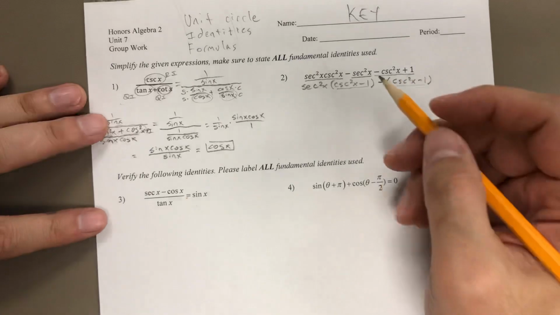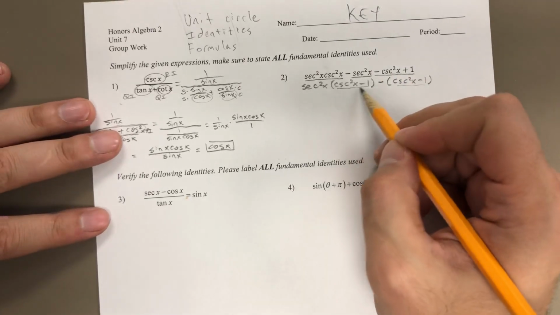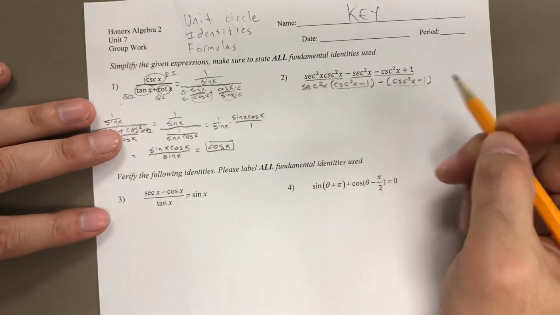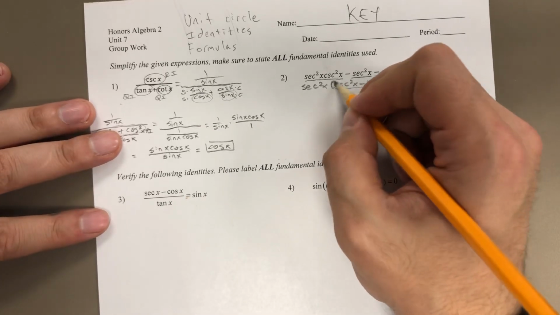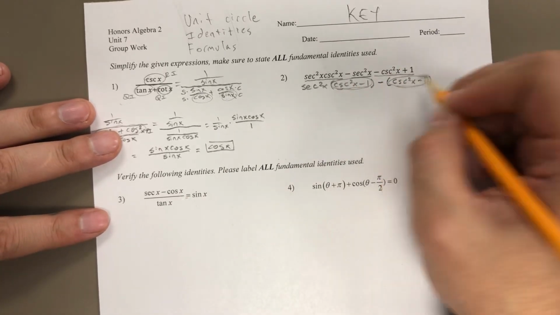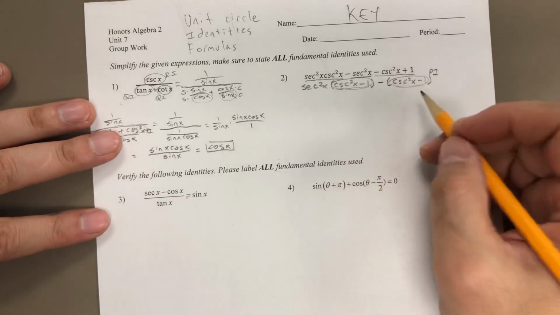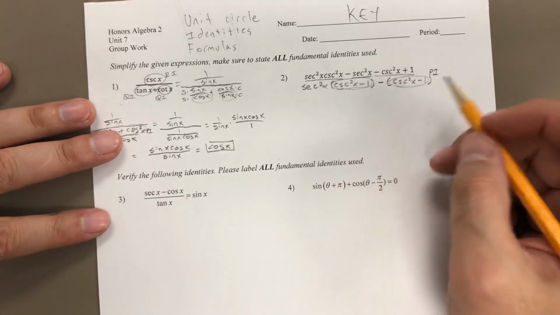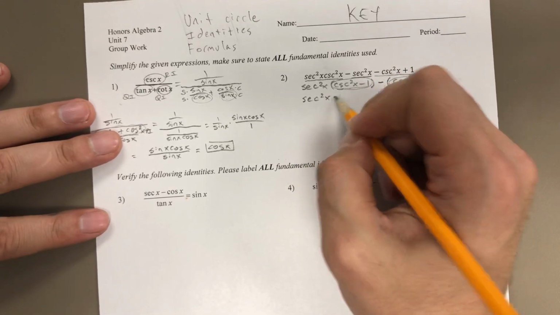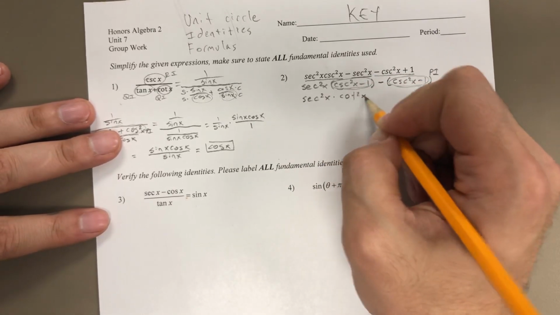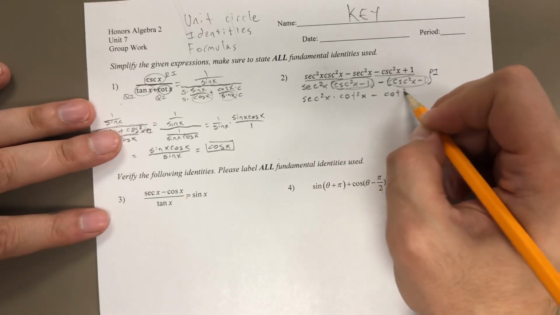So another thing that you might have noticed is that cosecant squared of x minus 1 is an identity. This is cotangent squared. So this is a Pythagorean identity, and so is this. These are both Pythagorean identities. They're the same one. They both give you cotangent squared of x. So that's what that's going to turn into. So I've got secant squared of x times cotangent squared of x minus cotangent squared of x.